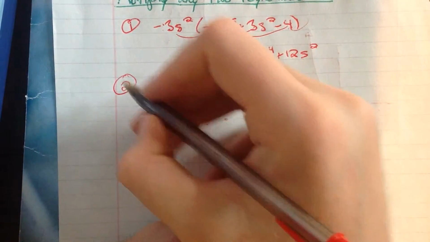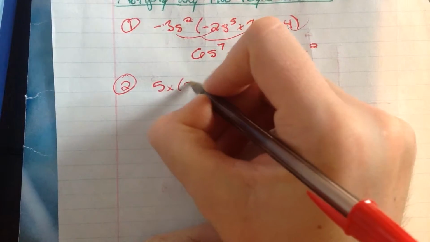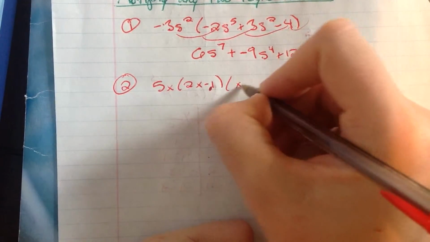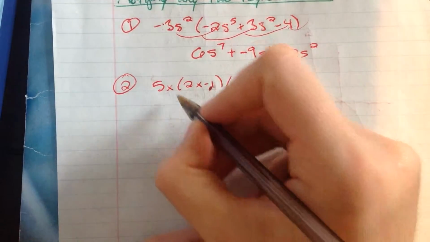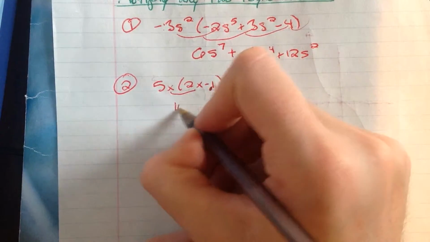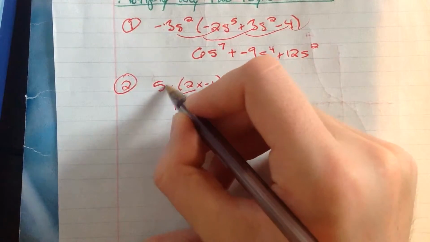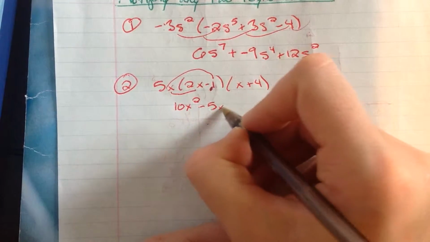Say we were given 5x times 2x minus 1 times x plus 4. 5x times 2x is 10x squared, adding their powers, minus 5x.